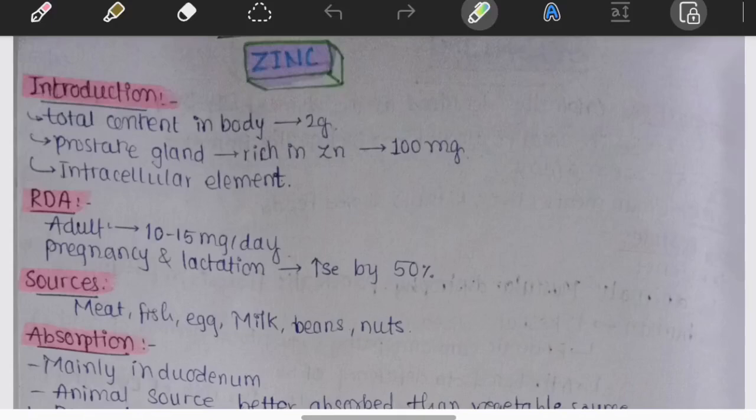Imagine a child who is not growing properly, a patient whose wounds refuse to heal, someone who suddenly loses the ability to taste food, and a man suffering from infertility. At first glance, these problems seem completely unrelated. But what if I told you that only one tiny mineral deficiency could be responsible for all of them? That is the mineral zinc. Today we will understand zinc conceptually so you never have to memorize this chapter again.